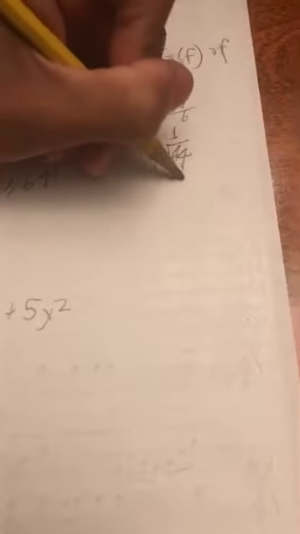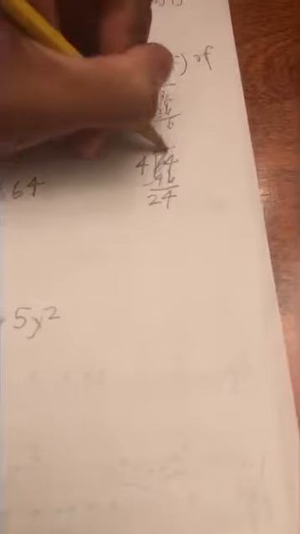Oh, my mental math is a little off. Let's just do it out. 64 divided by 4. It's 1, 4, 2. Bring that down. 24. 4 times 6 is 24. Sorry about that. It's 16.